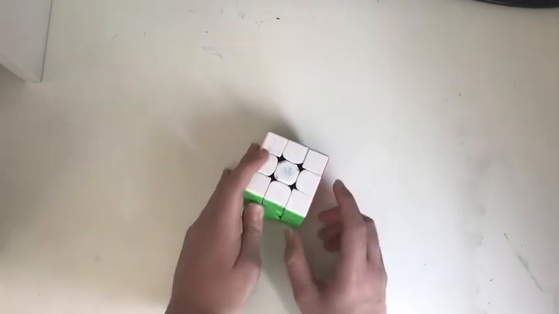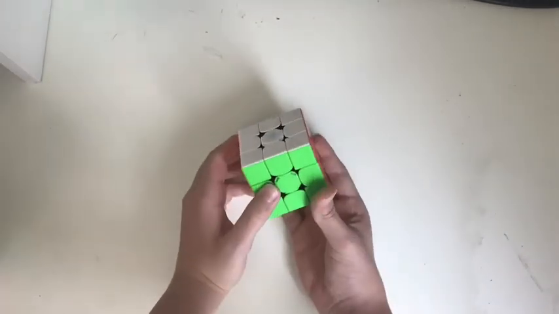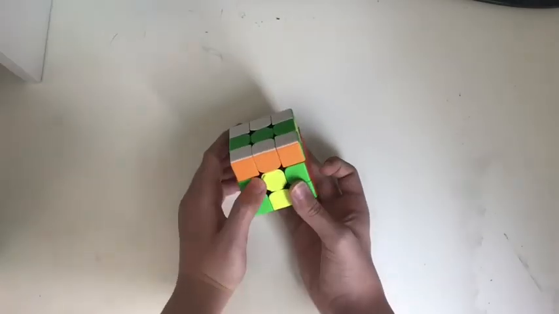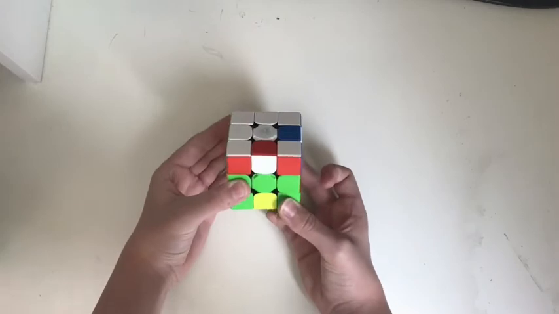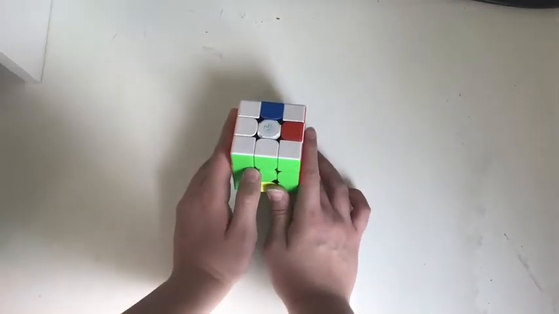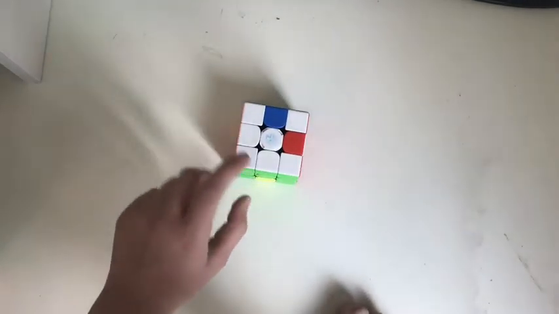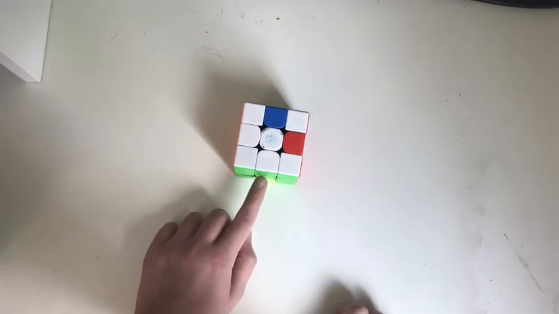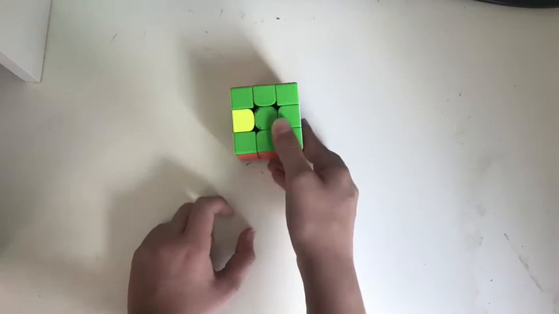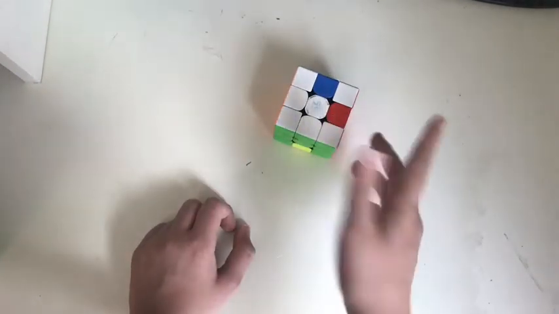I like to do white on top, green front, and then here's the algorithm. It's M prime, U prime, and then that repeats 4 times. Like that, until you get the white center back on top. And then there's 2 rotations, but I prefer to think of it this way: since you just now had green on the front and red on the right, you're now going to have green on the top, red on the front. So you kind of just spin around, but these 3 always stay the front, right, top.